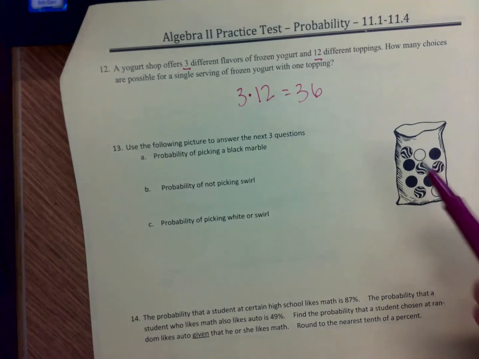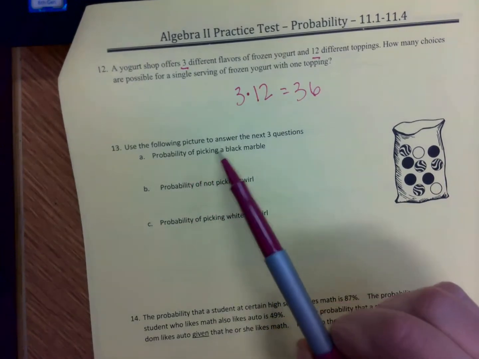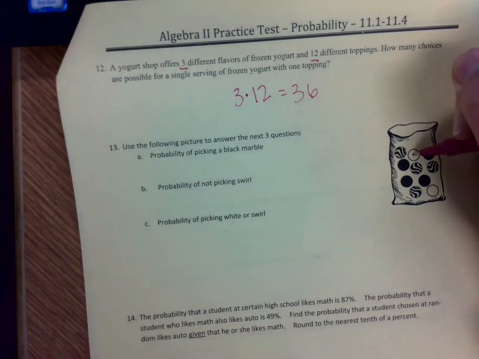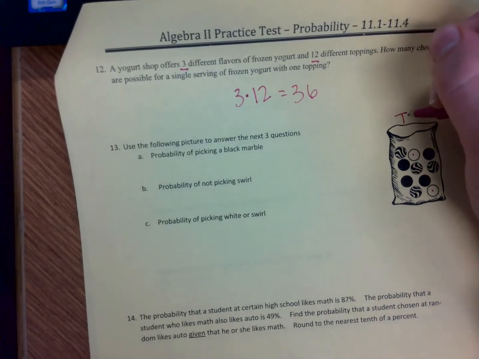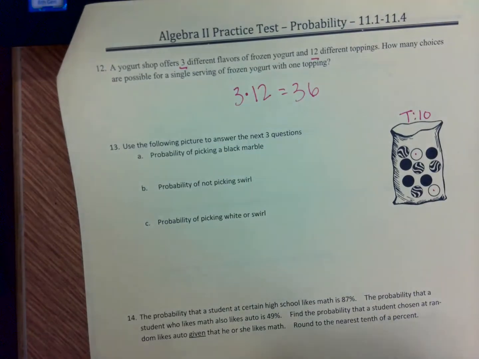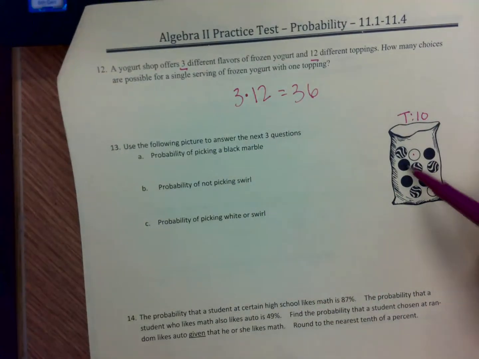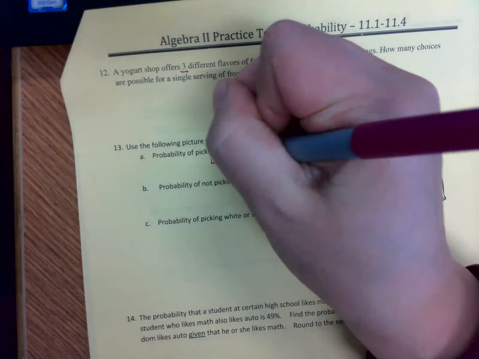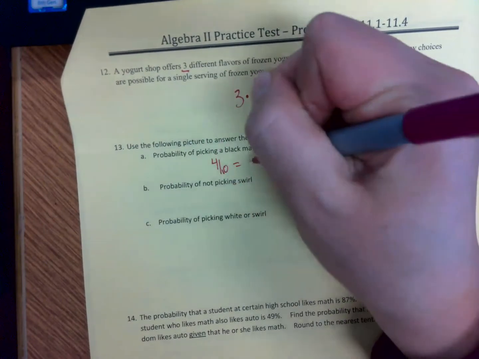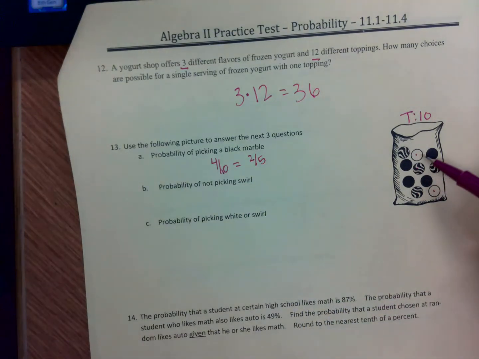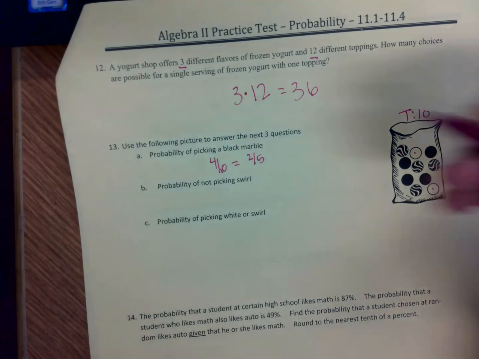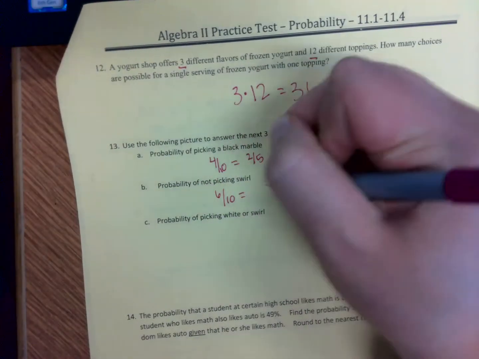Use this picture. So what's the probability of picking a black marble? Before I do this, I have 1, 2, 3, 4, 5, 6, 7, 8, 9, 10. I have a total of 10 different marbles. So what's the probability of picking black? I have 1, 2, 3, 4 out of 10. Whoopsies, which would be 2/5. What's the probability of not picking swirl? So you could do 10 minus swirl or add up the ones that are not swirl. 1, 2, 3, 4, 5, 6. So 6 out of 10 or 3/5.